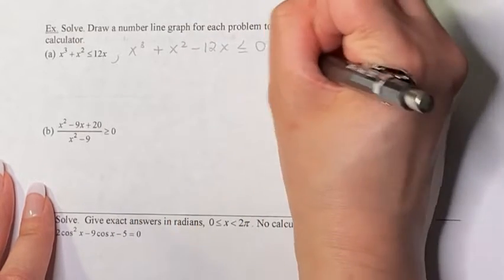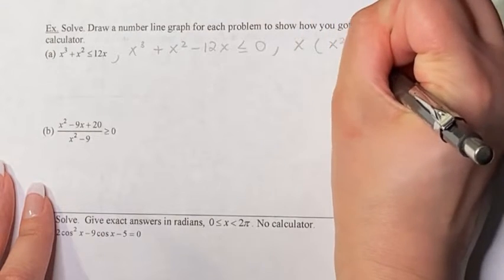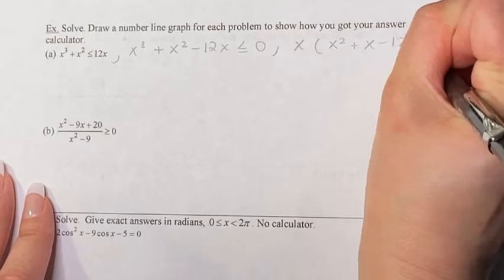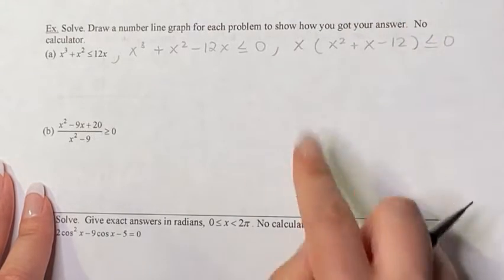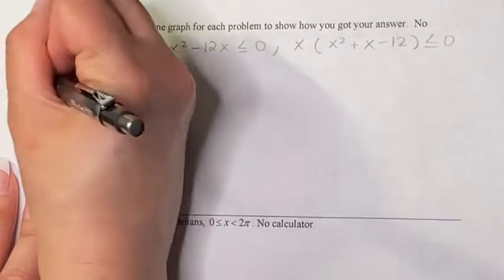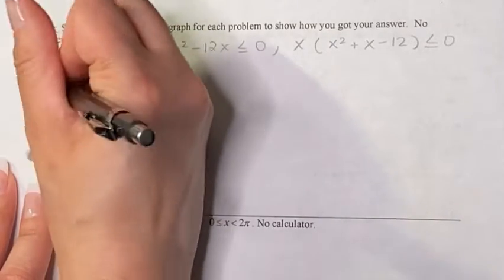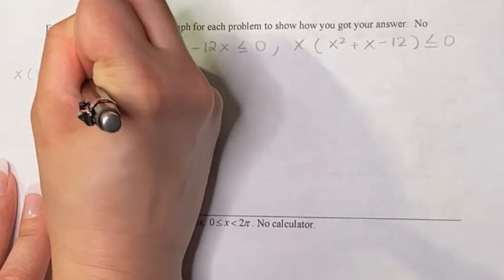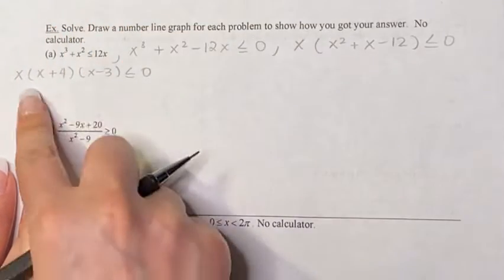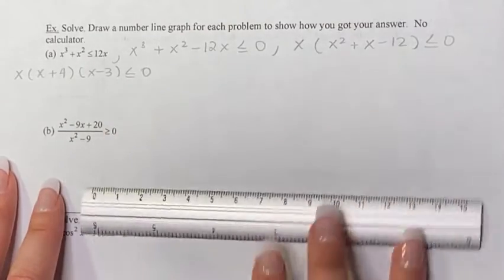Okay, so you can clearly see that we can factor it as x times (x squared plus x minus 12), less or equal than 0. After that, I'm like, hey, I can factor this even more. You're right. So I can factor that as x times (x plus 4) times (x minus 3), less or equal than 0. With this being said, after that, we're going to do a number line on the table.